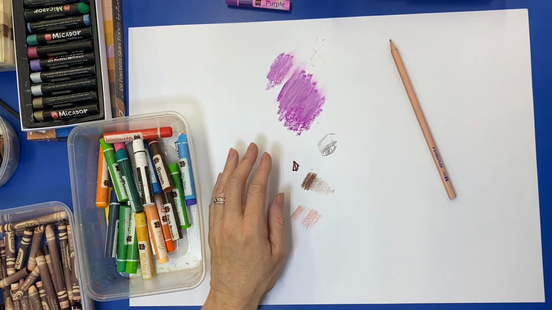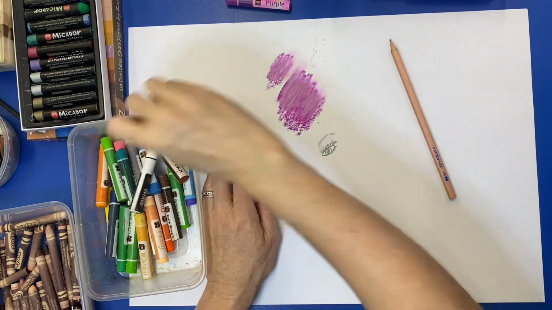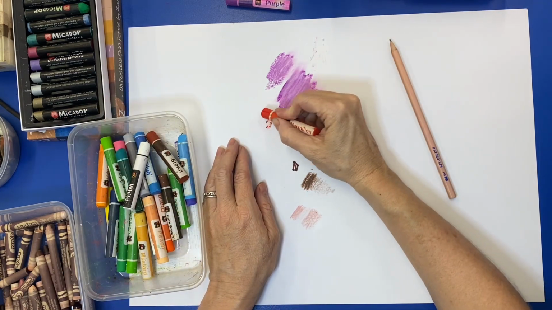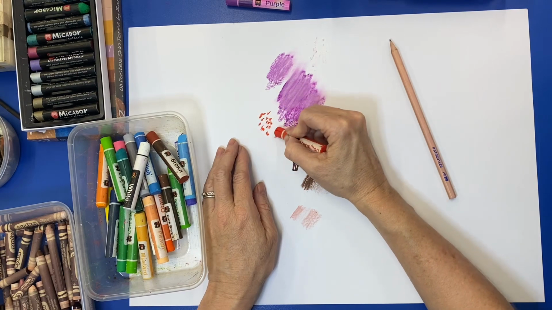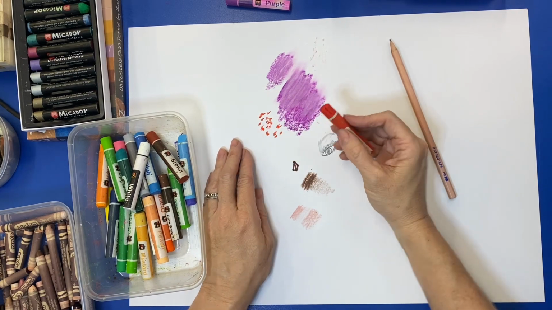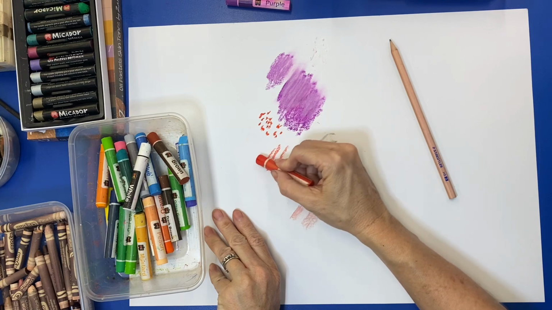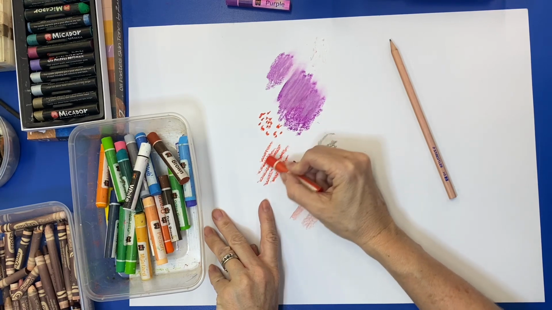All right, so that's just one technique. Of course, we've got stippling where you're tapping down like that. Hatching goes little lines that go this way.